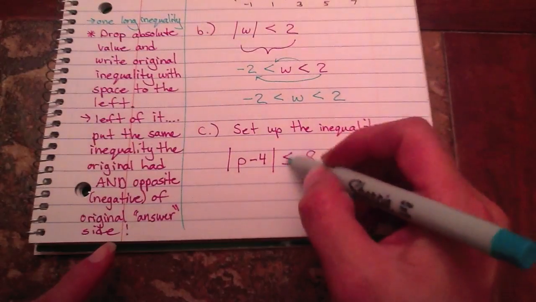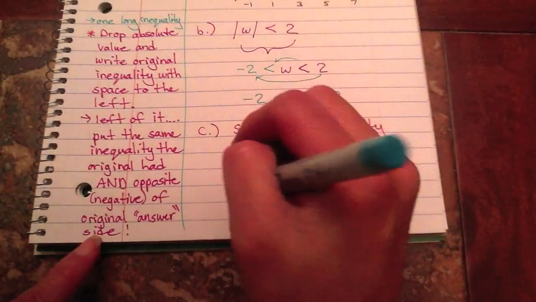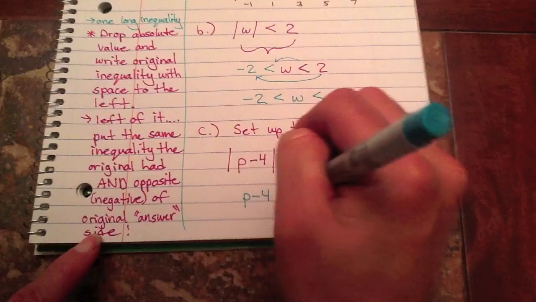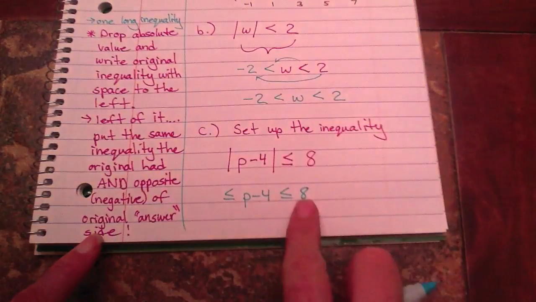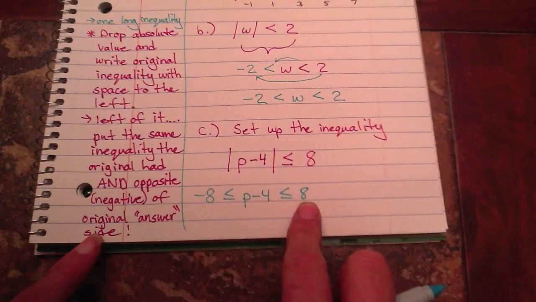So you noticed it was a less than. So you're just going to bring this down. P minus 4 is less than or equal to 8. Then you bring that same inequality over, opposite of 8. And that would be set up.